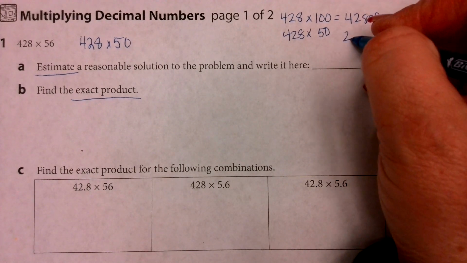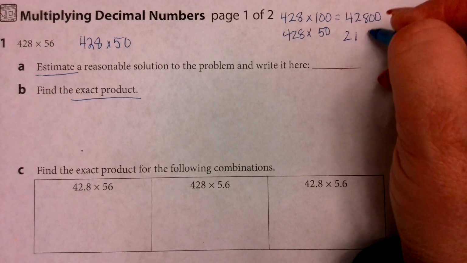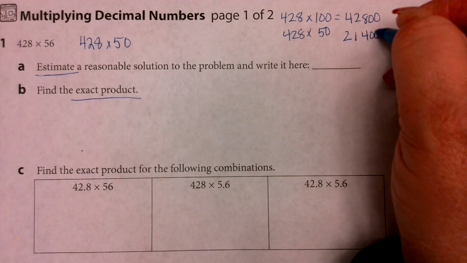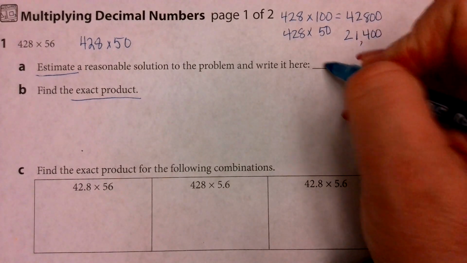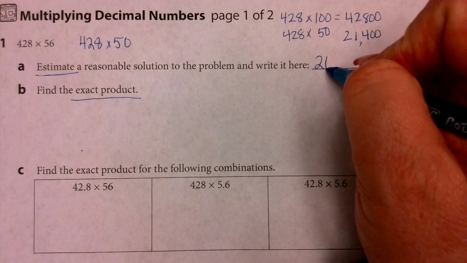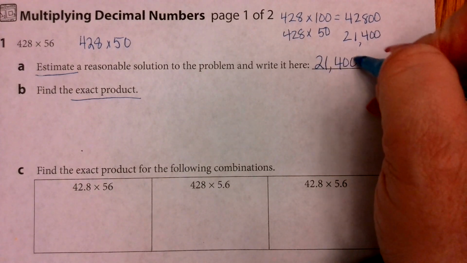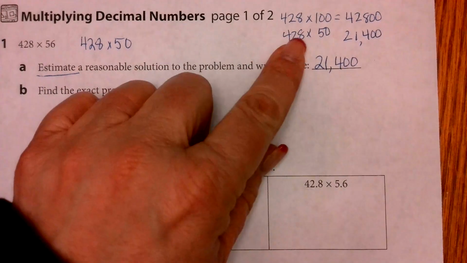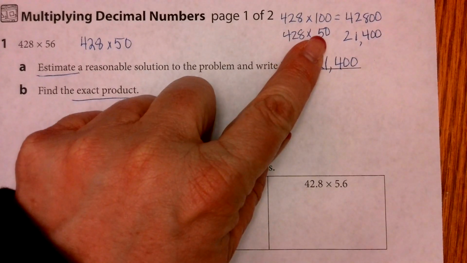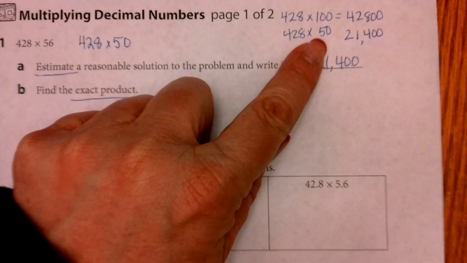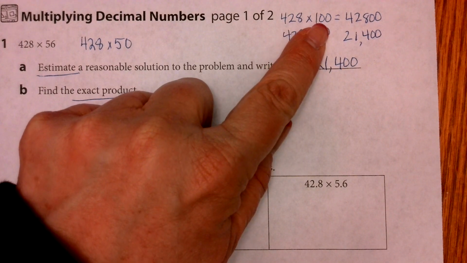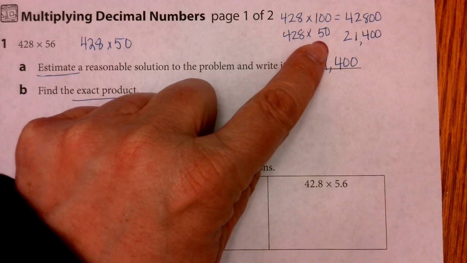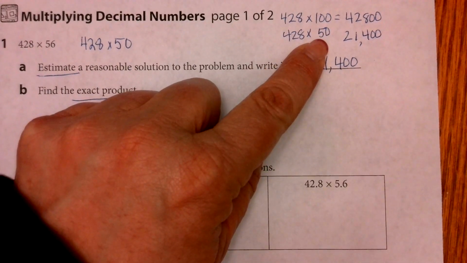And then you can easily figure out that 428 times 50 would be half. Half of 4 is 2, half of 2 is 1, half of 8 is 4. So 428 times 50 is 21,400. And those were really friendly numbers that were easy to multiply really in our head if you think about it as times 100 first and then take half of it.